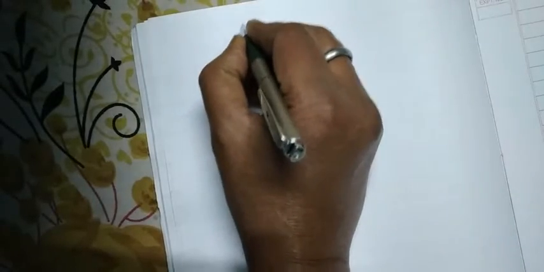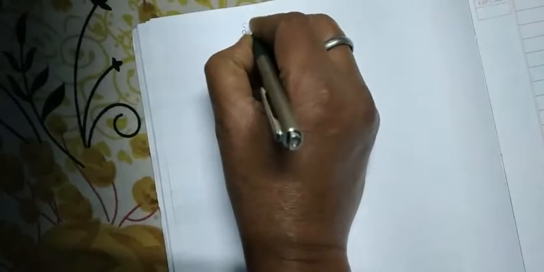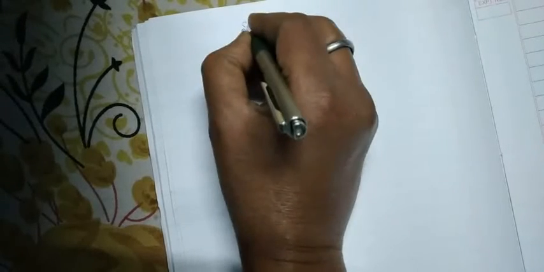Hello guys, I have already completed the first chapter. Now today the second chapter, that is scale. The second chapter is scale.